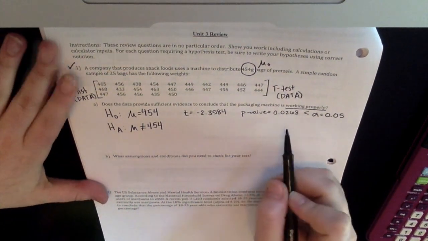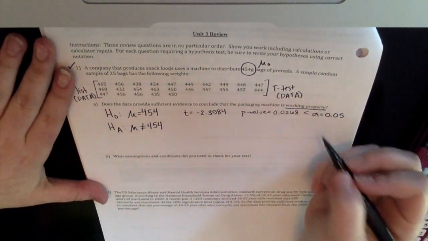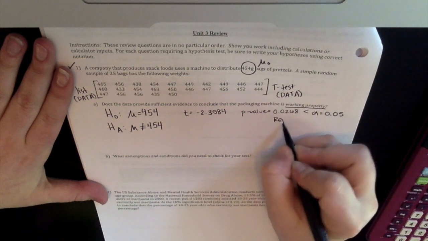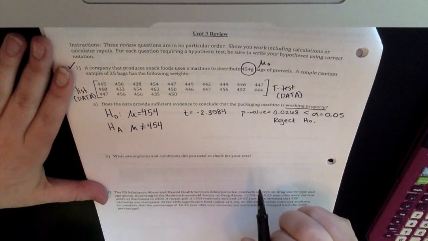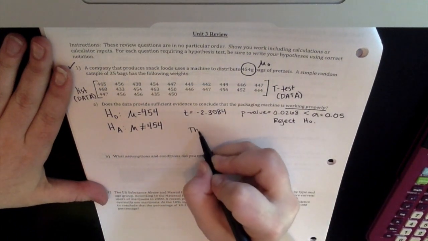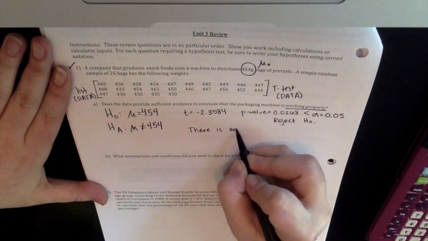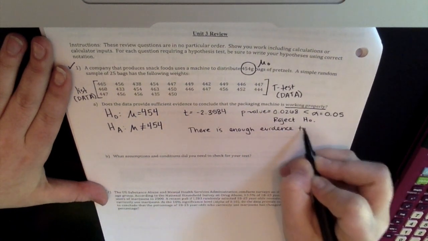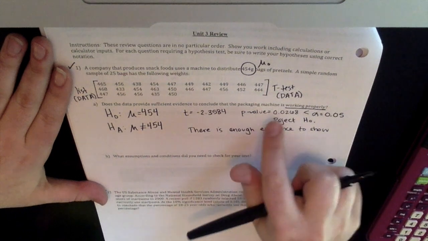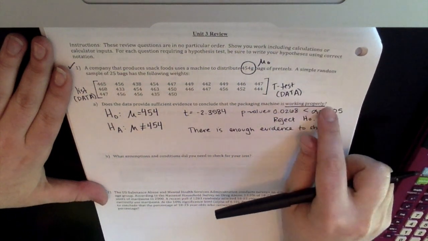Okay, so our p-value is less than our alpha level, which means we get to reject the null, okay, and we make our conclusion here. So there is enough evidence to show, and remember, we say, is it working properly?